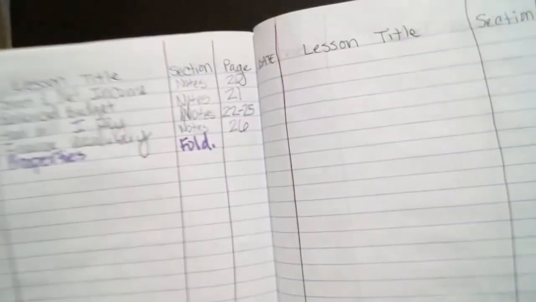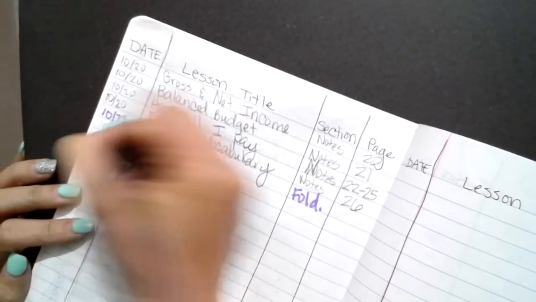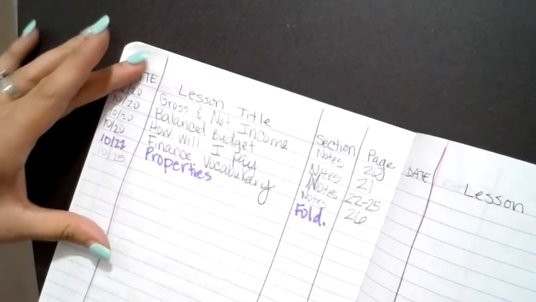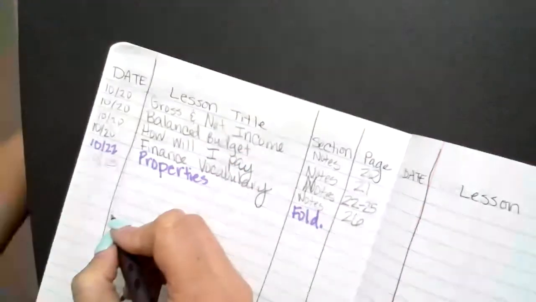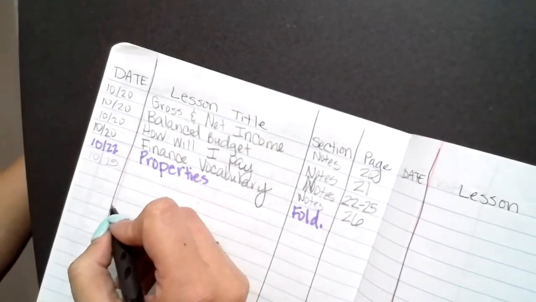All right, so in your math log, I would like you to go to your table of contents. And so you put in properties today. Let me fix that. So like this. Today is 10/25. You are going to write in thousandths, or multiplying by, let's see, how do I want to title that?